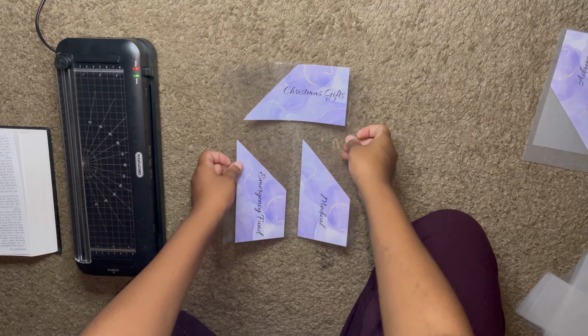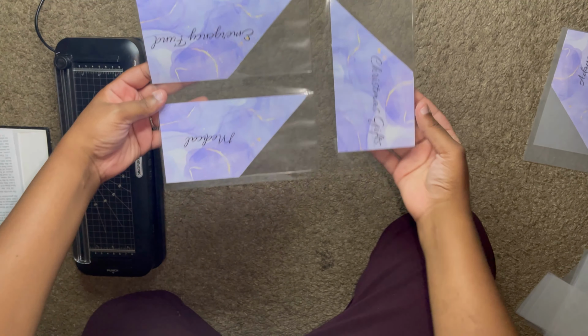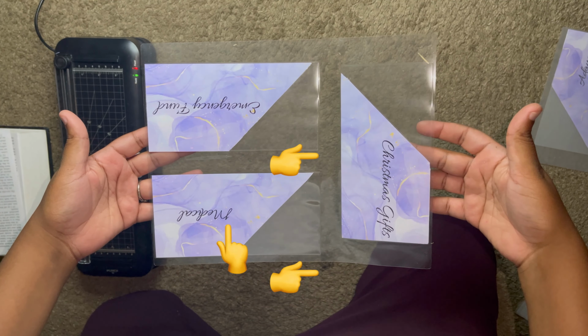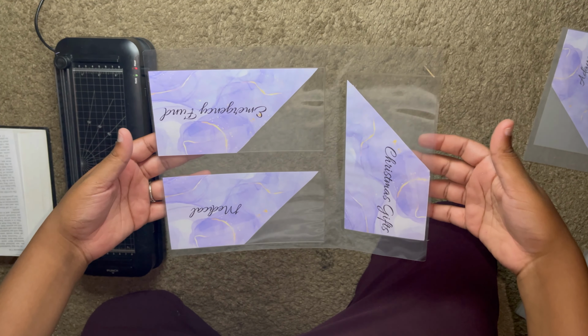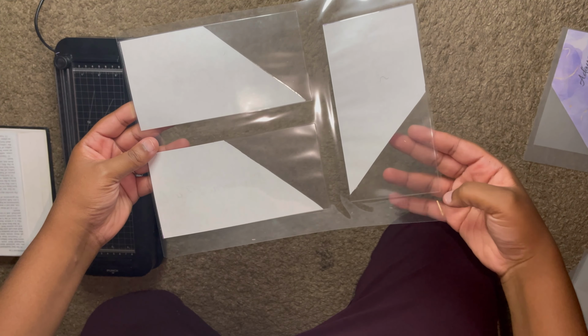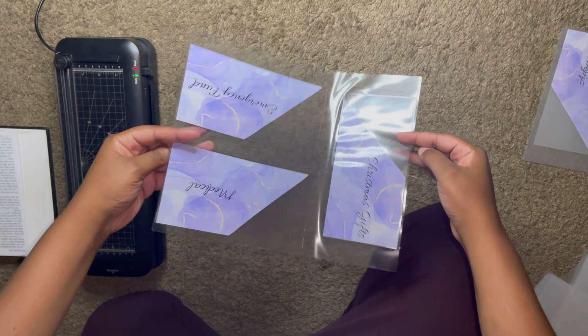I will show you here. All of the envelopes have a little space underneath them, and that's where the holes are going to be. And this is how it looks from the back. And we have one sheet done.